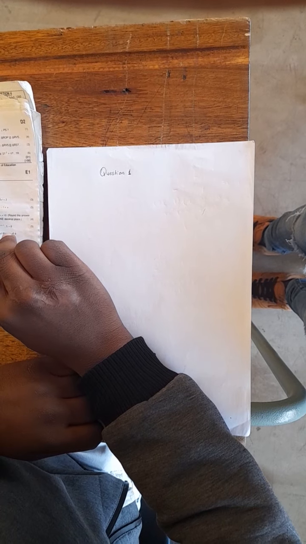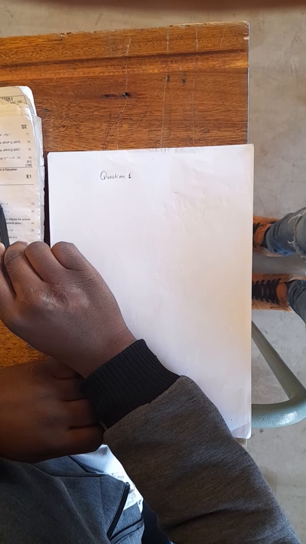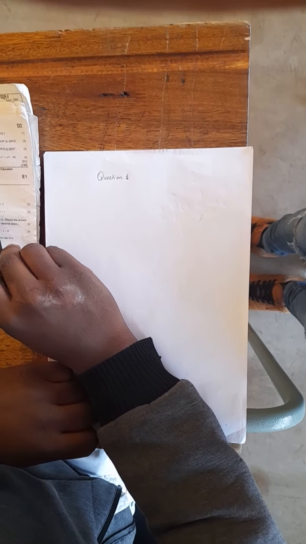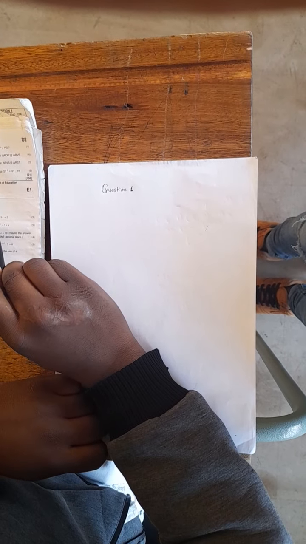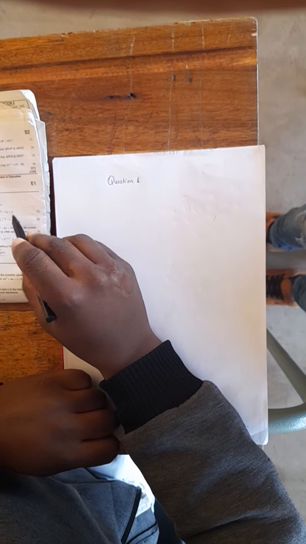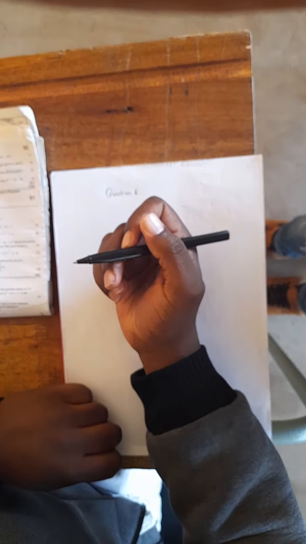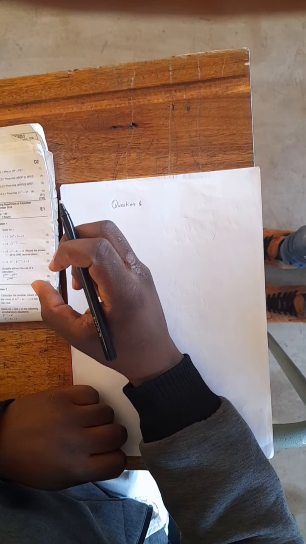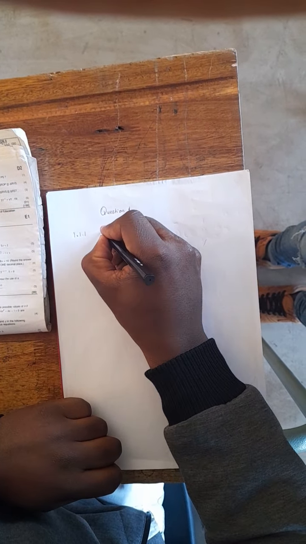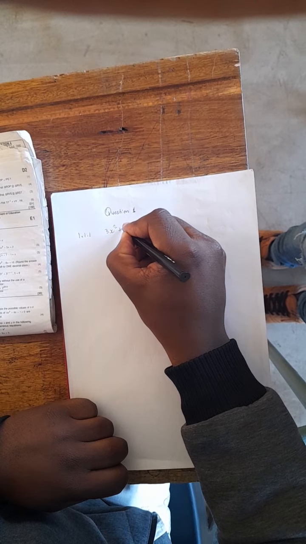Question 1.1.1, we are required to solve for x. Basically, this is algebra. We are given 3x squared plus 5x is equal to 2. You can see it's 3 marks. Well, the first thing here is to rearrange this into standard form. So we're going to say 3x squared plus 5x.